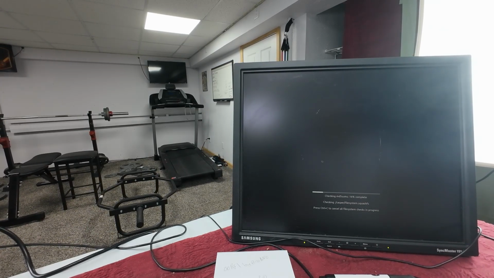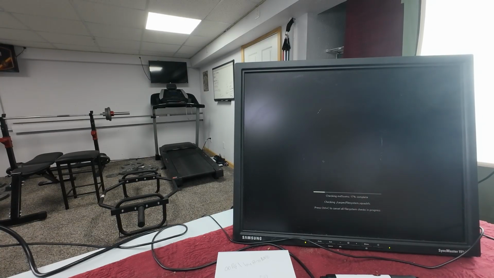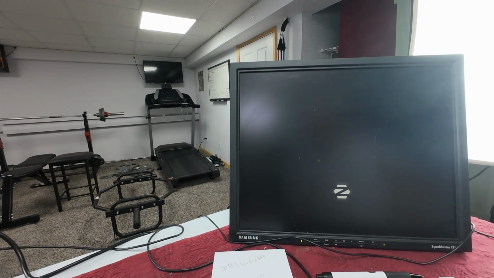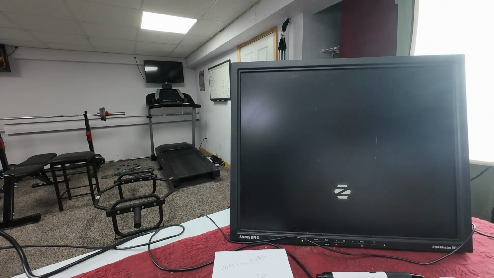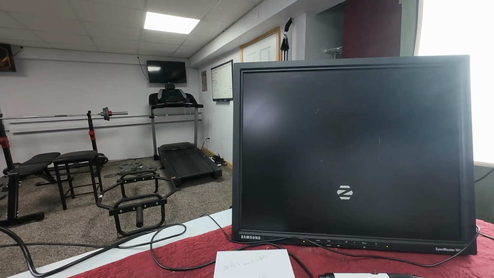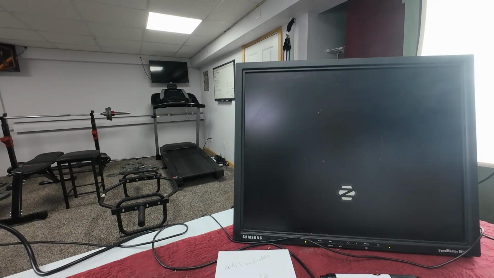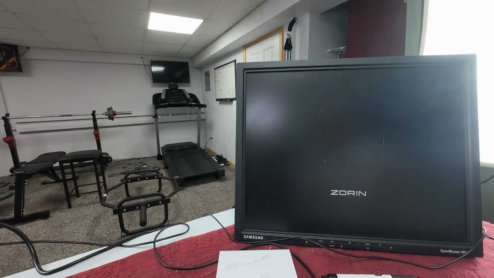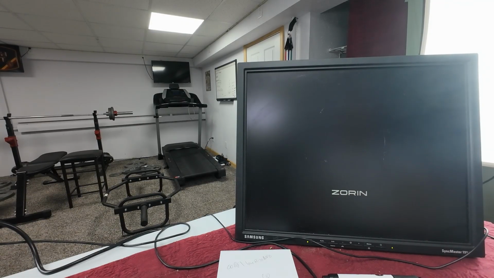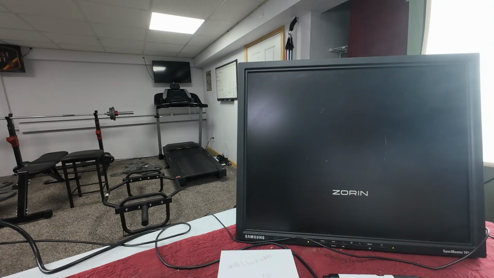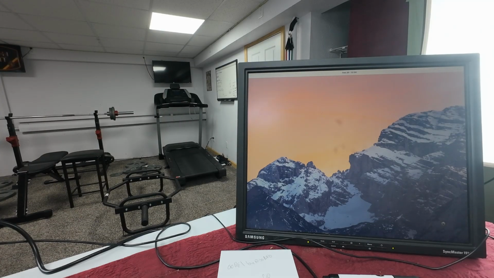So, let's see what happens. Alright, we got through the initial, I don't know what you call it. We now have a logo here. Zorin. You could use a grub. It will probably give us an option to install it.